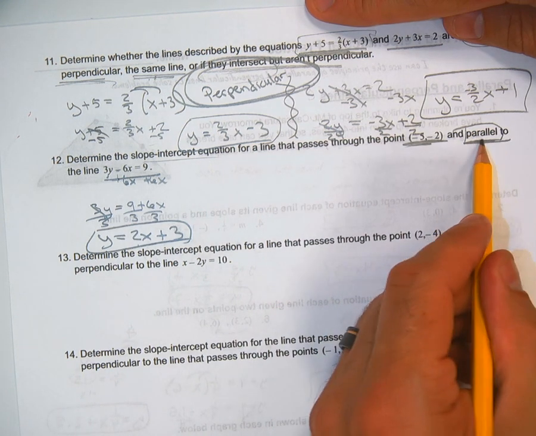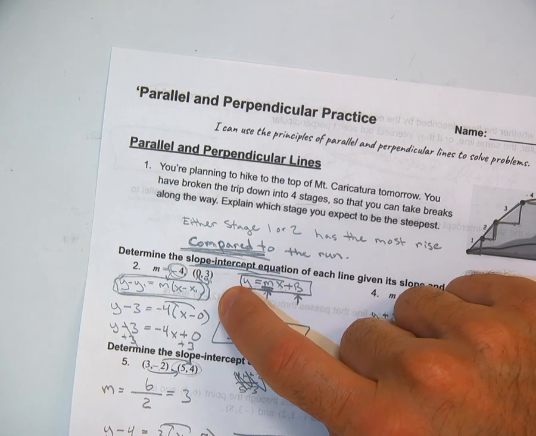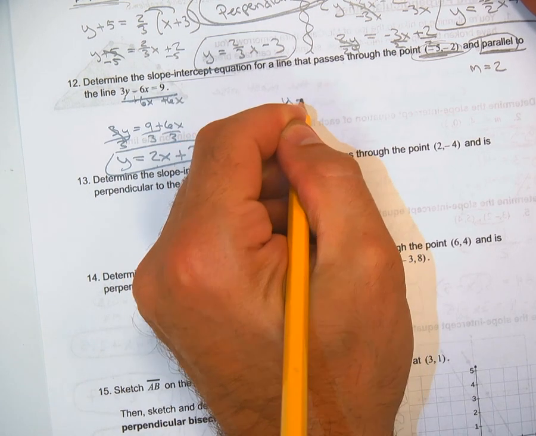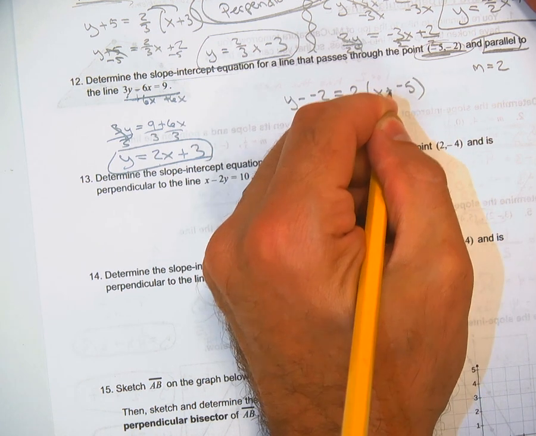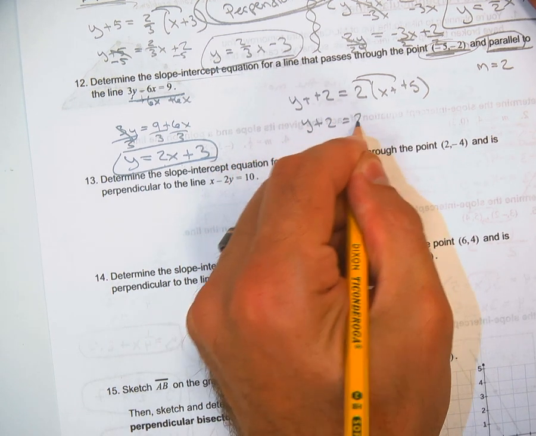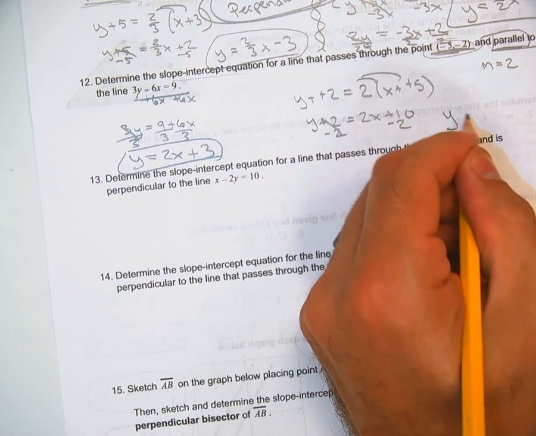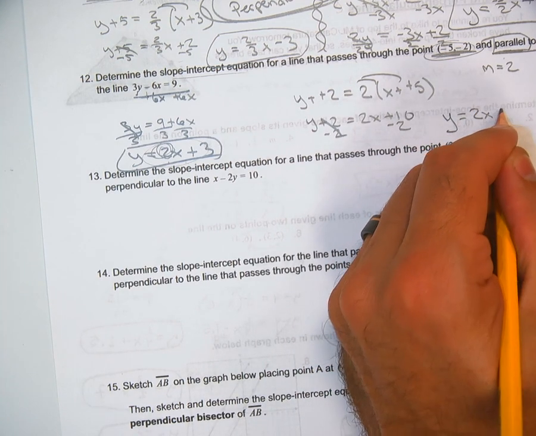So I need it to be parallel, meaning it has the same slope. So the slope has to be 2, and it has to go through this point. We're basically back to the very first kind of problems we were looking at. We've got a slope. We've got a random point. We need to find the equation of the line that goes through that point with that slope. So y minus -2 equals 2 times x minus -5. Minus a negative. Distribute your 2. y plus 2 equals 2x plus 10. Subtract the 2 to get y by itself. The equation of the line that's parallel to this one with its 2 slope would be y equals 2x plus 8.